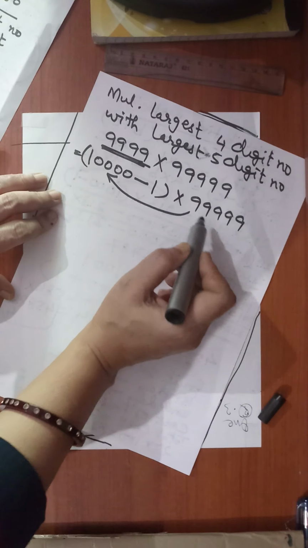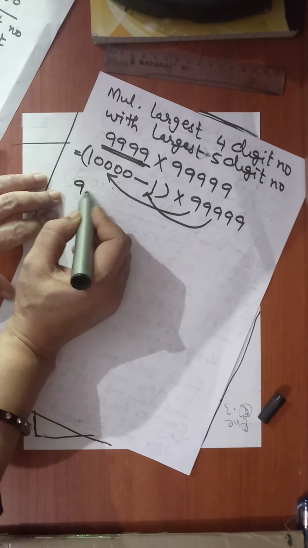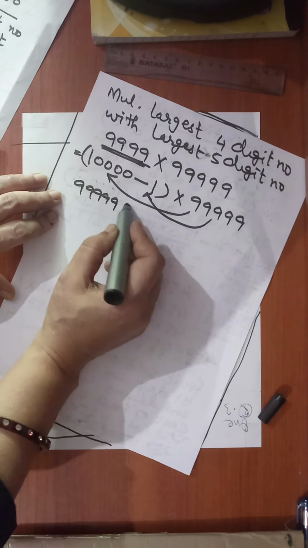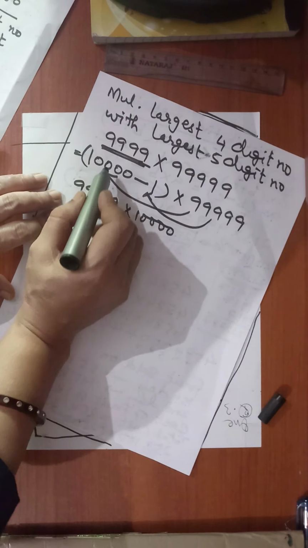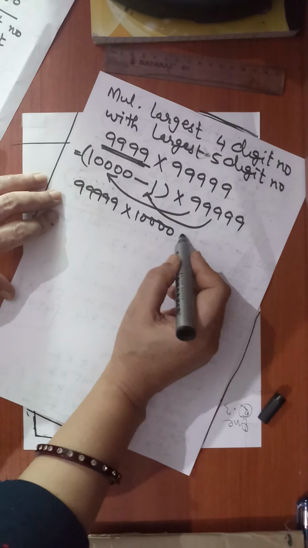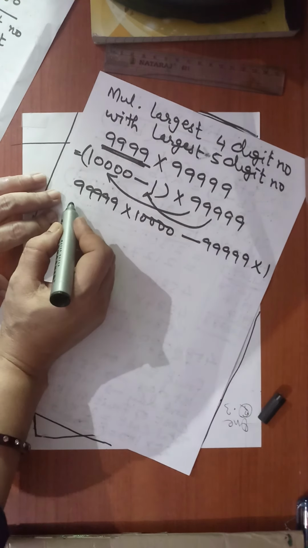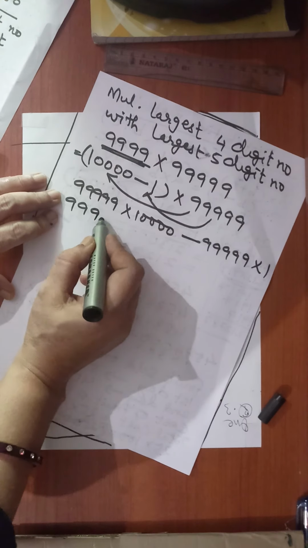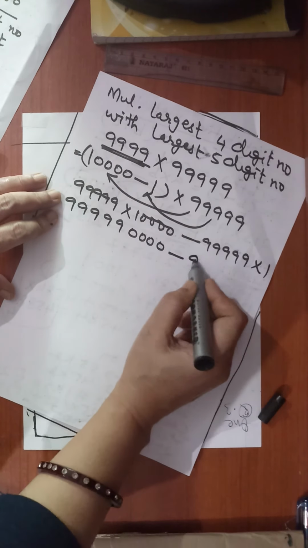This will be multiplied with this and the same number multiplied by this. So we get 99999 multiplied by this, minus 99999 multiplied by 1. That means 99999 and 4 zeros minus this.